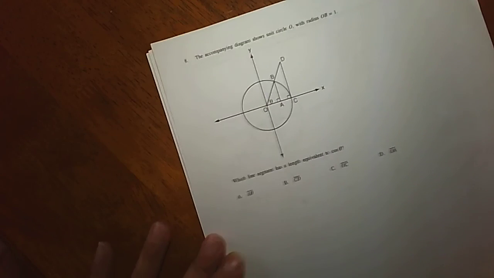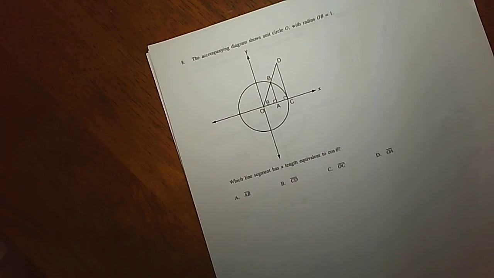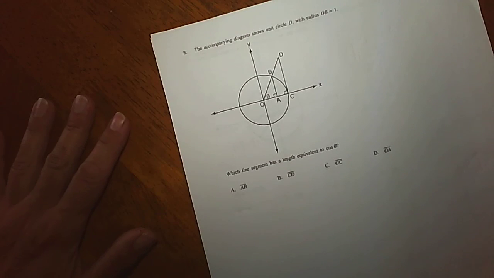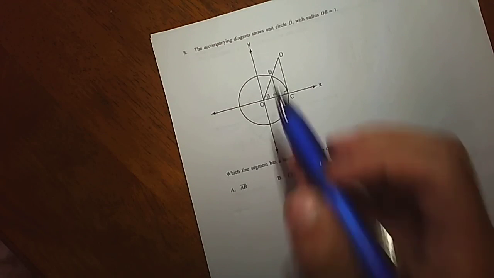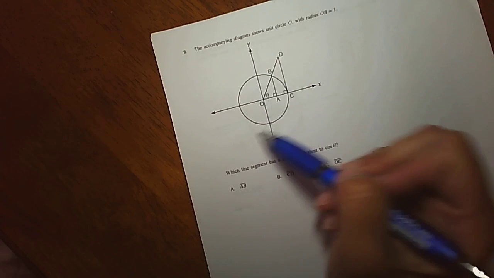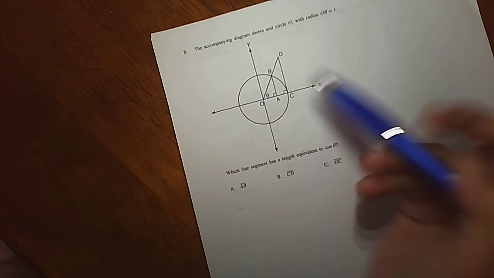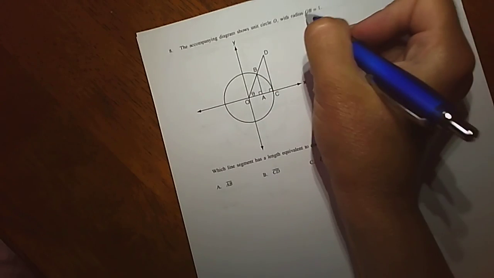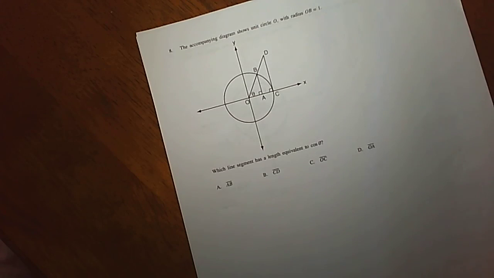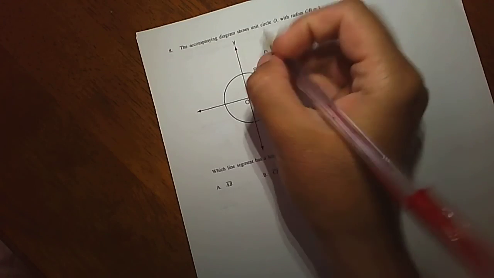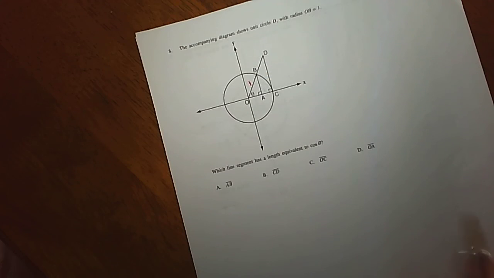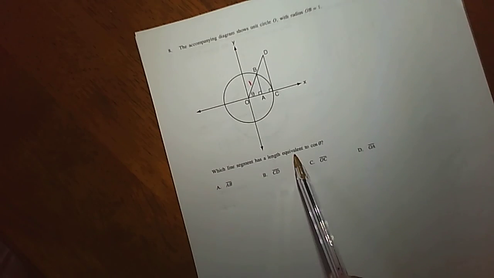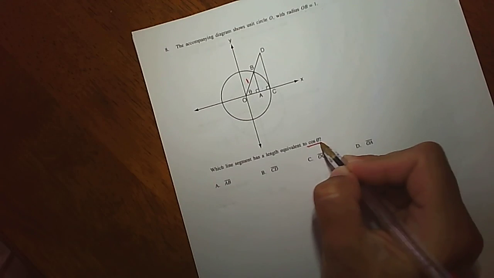Now, I just want to show you this one. You won't have one like this in your homework either, but it's important to check it out. In the accompanying diagram, this is a unit circle with these weird triangles drawn on it. All right, and it says OB equals 1. So I know, where's my red pen? I know this little part is 1. Which line segment is equal to cosine?